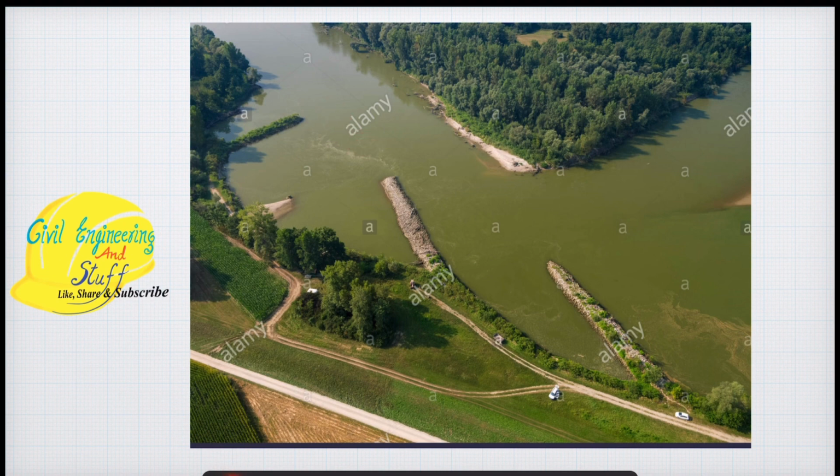If the water is moving like this, the flowing water will strike the nose of the groyne, and the velocity with which the water is moving will reduce once it strikes. So first of all, the water is moving like this, it will strike the nose of the groyne, and the velocity will reduce.